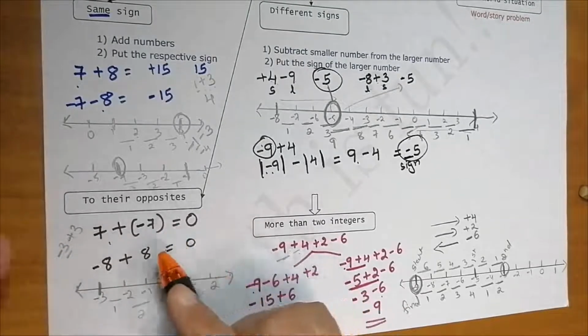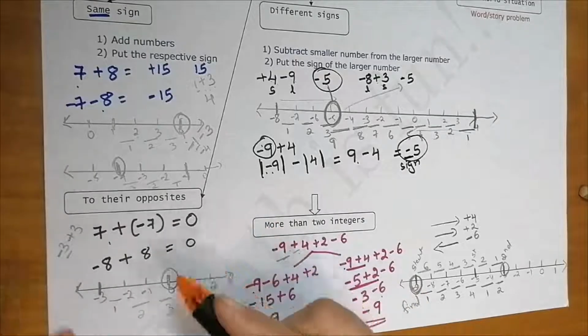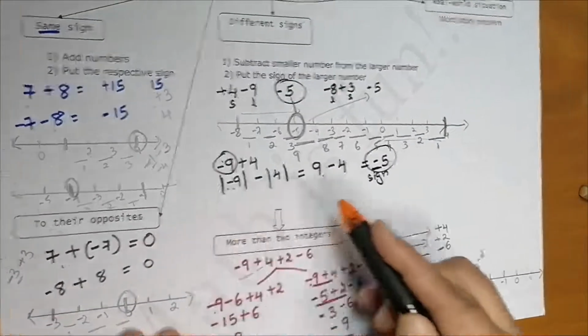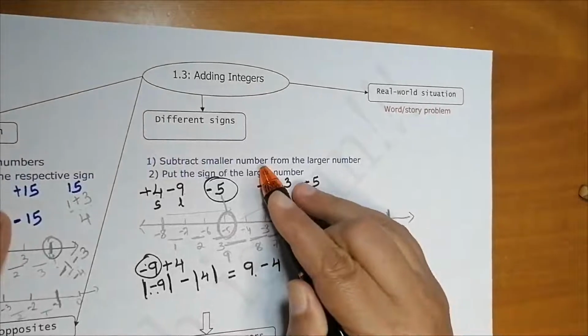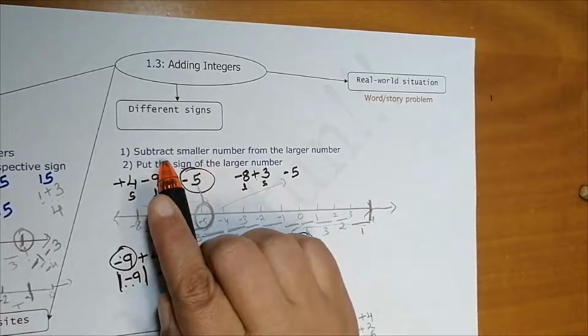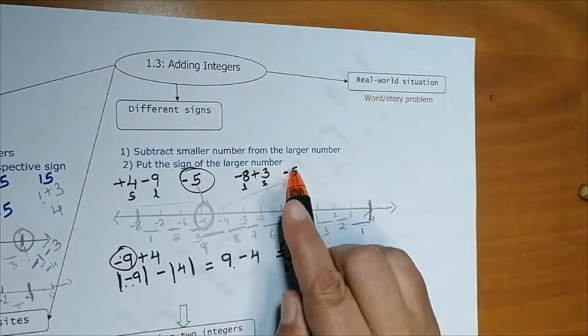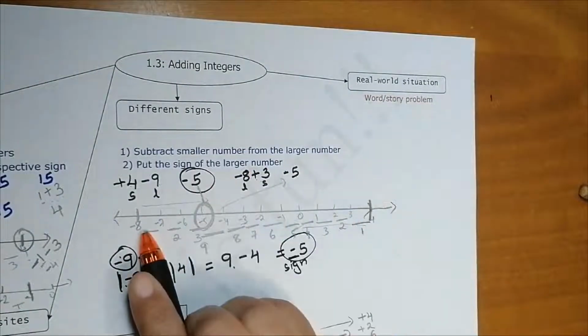Same numbers with a different sign always result in 0, right? Then with different signs, you need to remember, subtract the smaller number from the larger and put the sign of the larger number. All this work that we did, right?